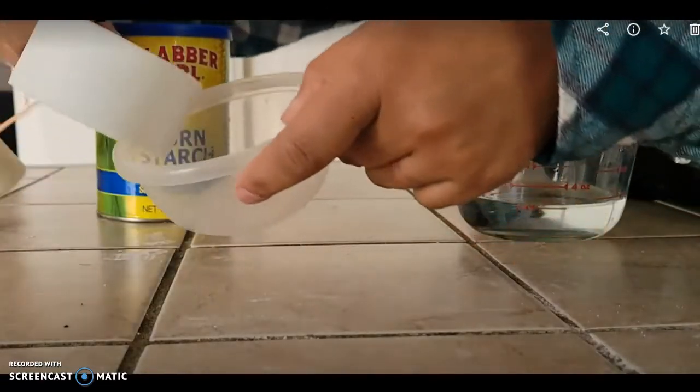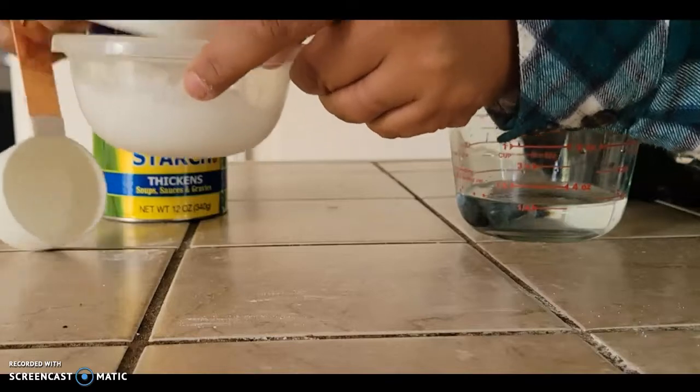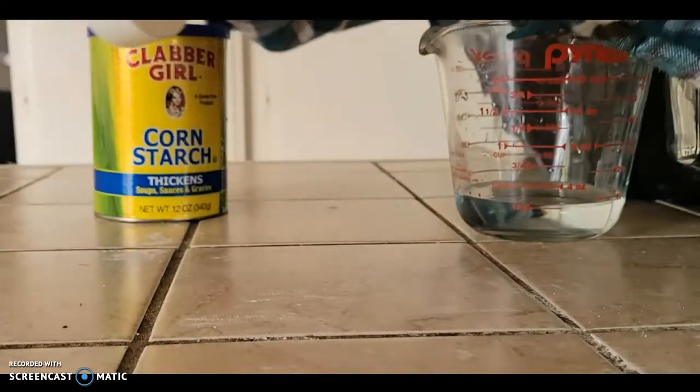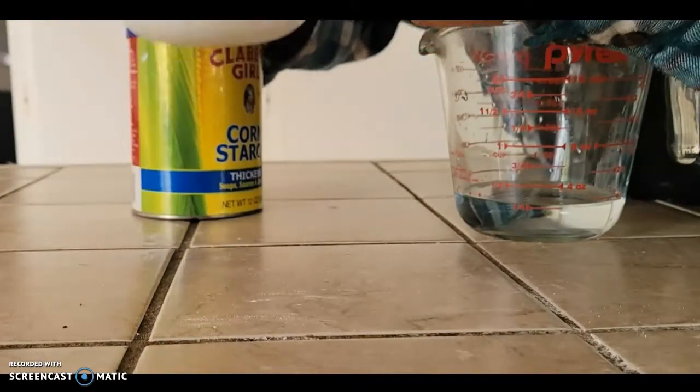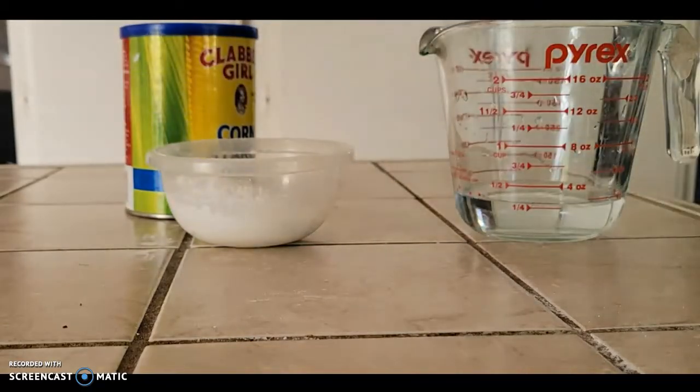We are using 2 parts cornstarch to 1 part water.